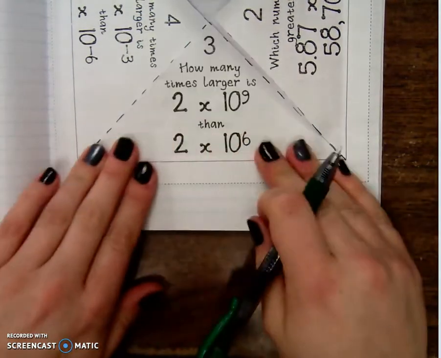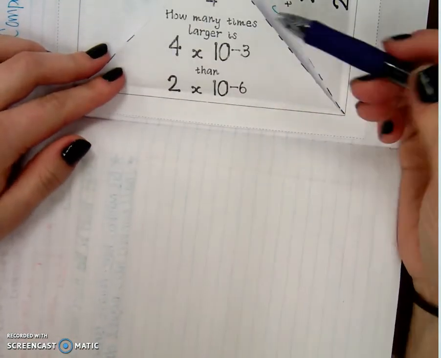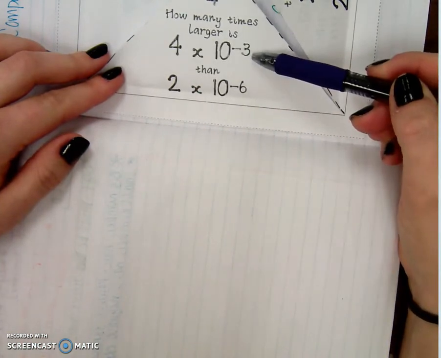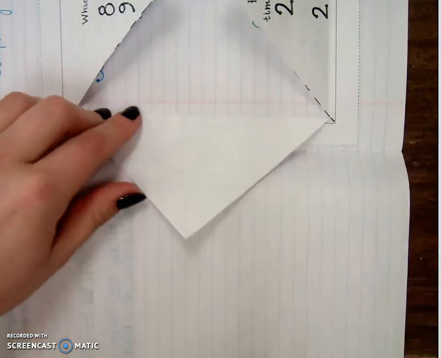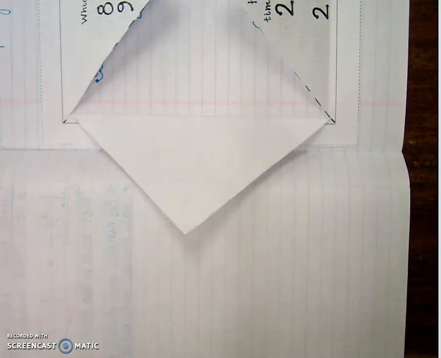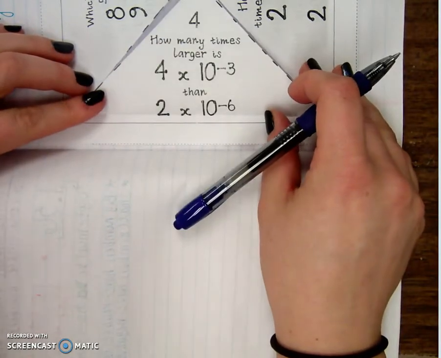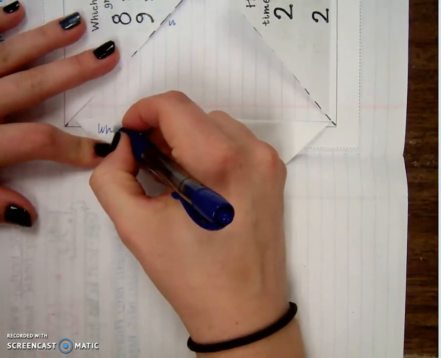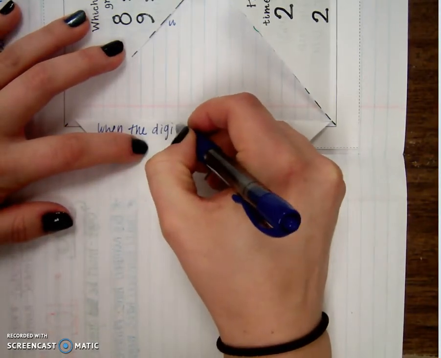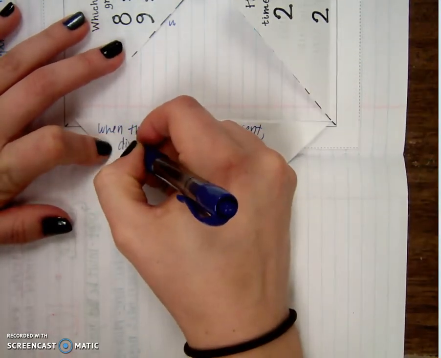Okay? And example 4. We have how many times larger is this 4 times 10 to the negative 3rd than 2 times 10 to the negative 6th. Okay? So notice that the digits are different, okay, and those powers are different. So we're going to start on the flap, sorry. When the digits are different, divide the digits, just like we did a minute ago.